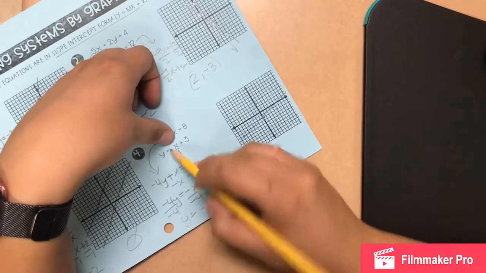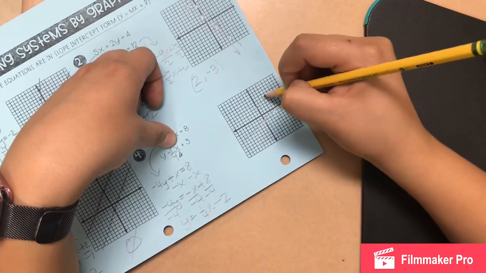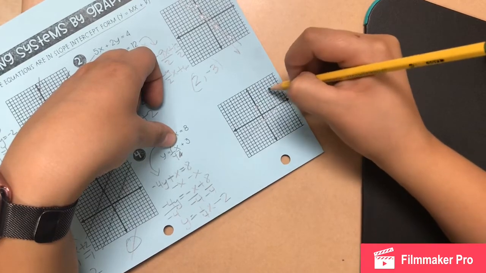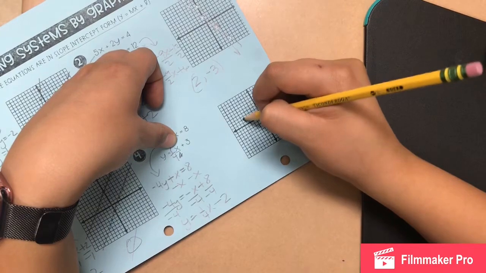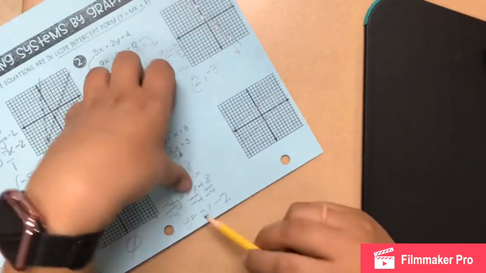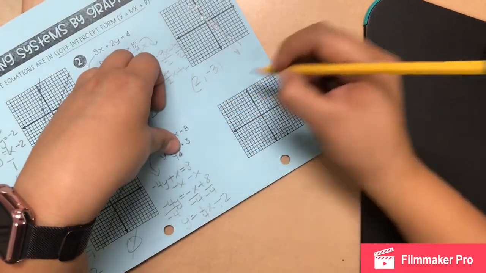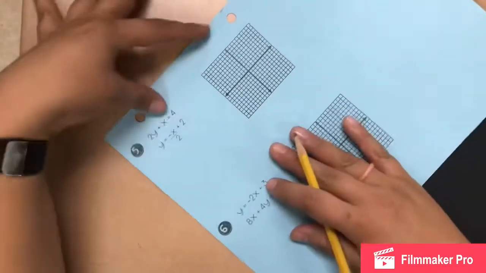This is just another way to write 1 over 4 x. So I'm going to go up 1, right 4, or down 1, left 4. If you notice, these also have the same slope, which makes them parallel, which makes them no solution as well.